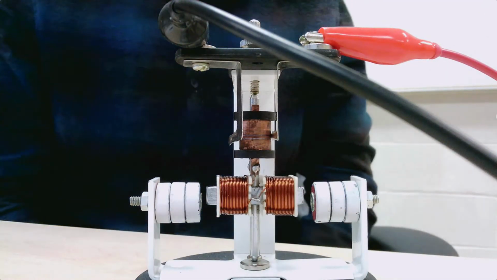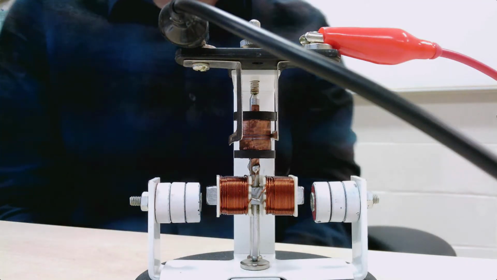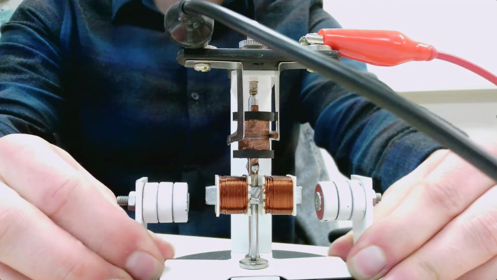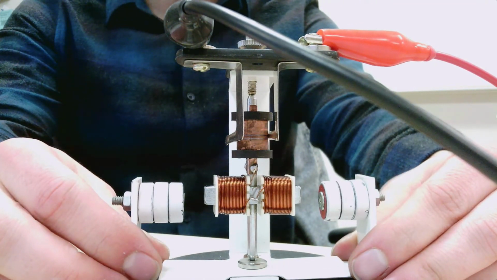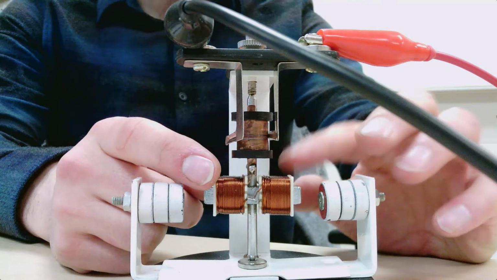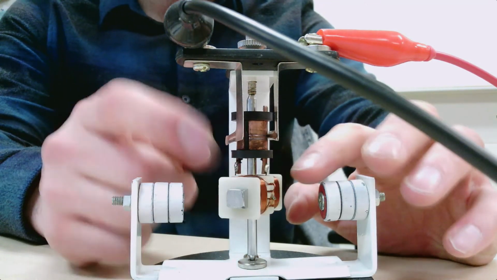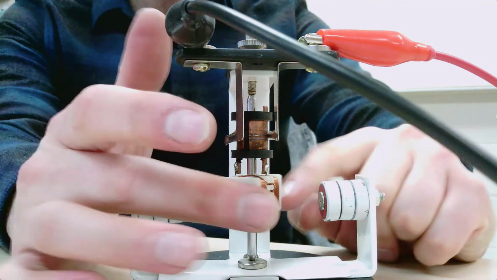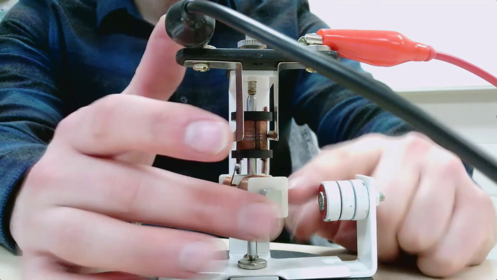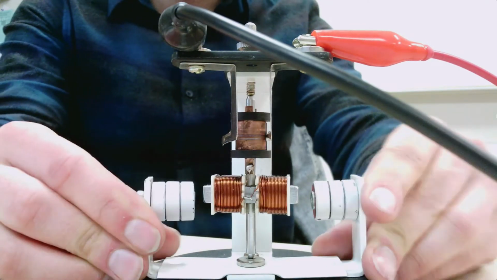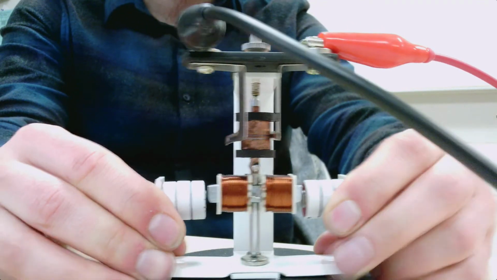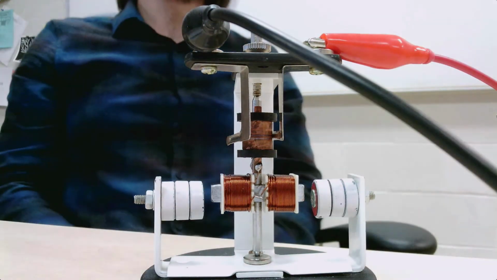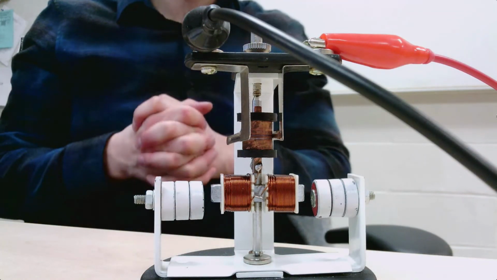So now I have some questions for you that I want you to answer at home. What do you think would happen if I move these magnets here farther apart? Would it affect the speed at which my armature rotates? What would happen if I increase the current flow? Would that affect the rate at which my armature rotates? If I put them closer together, would that affect it? Okay. I want you to think about all of these things and how it affects how my motor works.